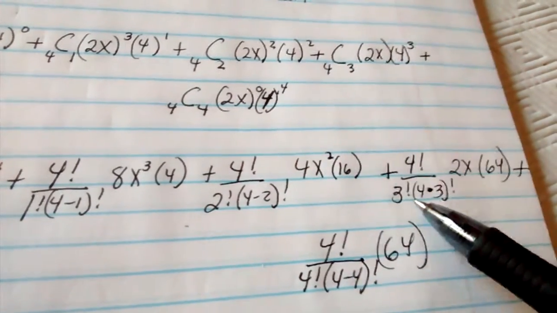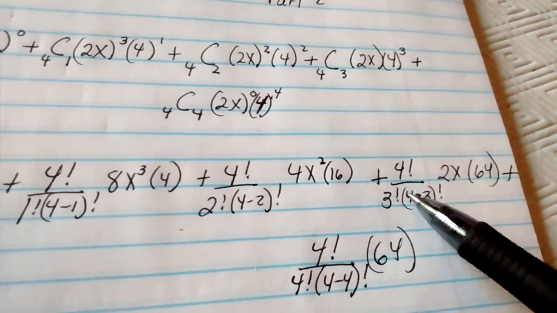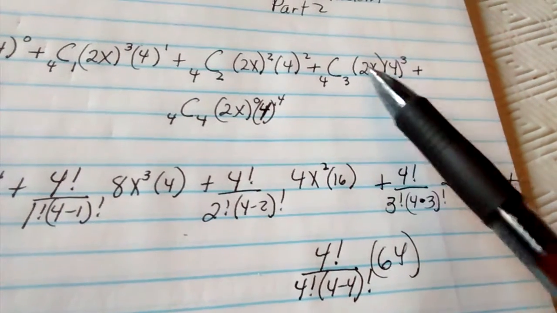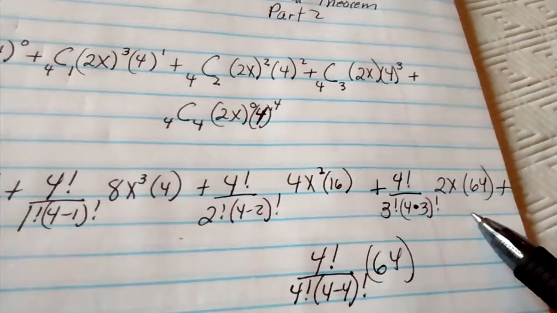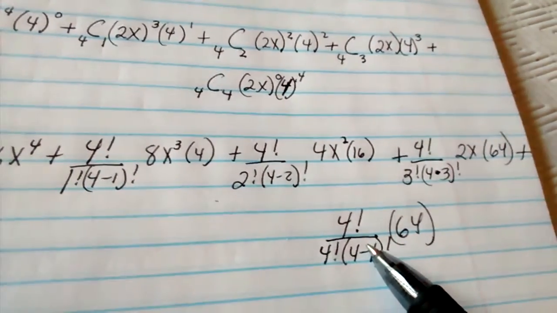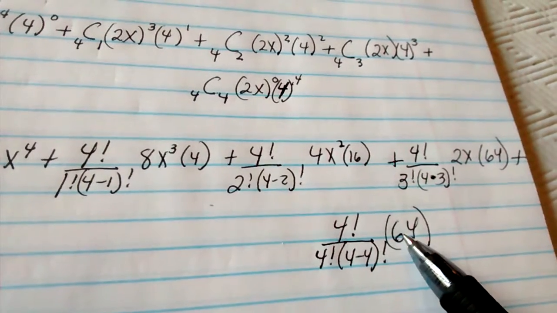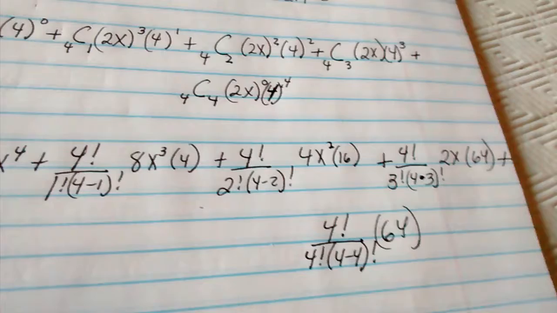4 squared is 16. And then this is the combination for that. This is the factorials for this combination. And this is to the 1st power, so this is 2x. And then this cubed is 64. And then the last one, these are the factorials, and this gets simplified to 64, because anything to the 0 power becomes 1.